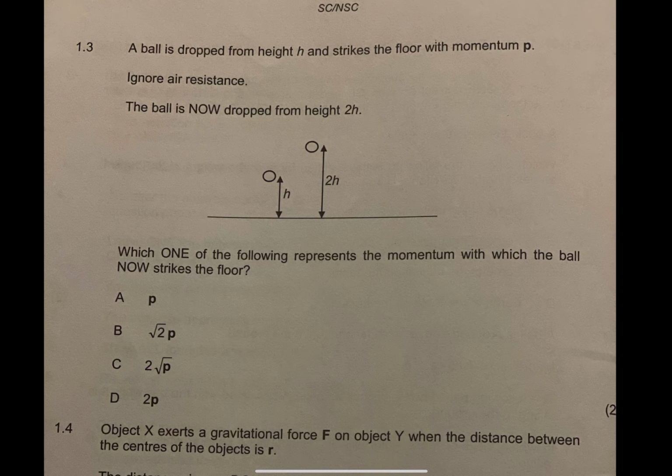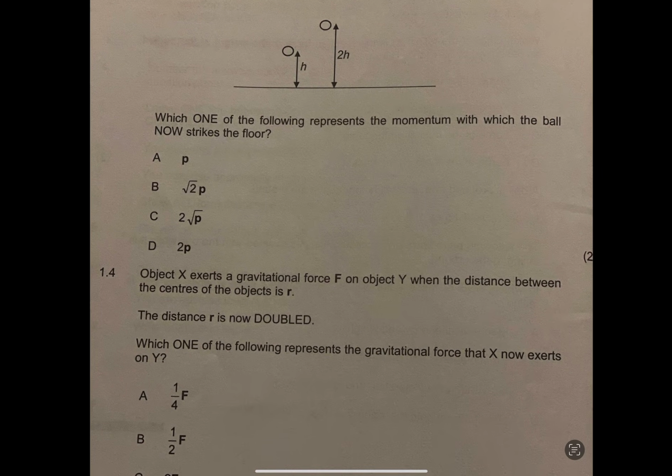So that means that once we get to the bottom of the ball there, momentum is a function of mass times velocity. In this case, when the height was h, P is equal to m times v. But what is our velocity when it gets to the bottom? Remember, initial velocity is 0.